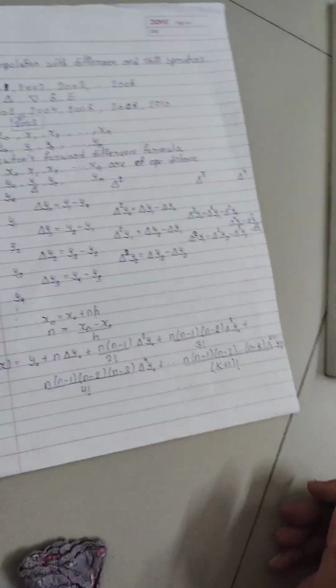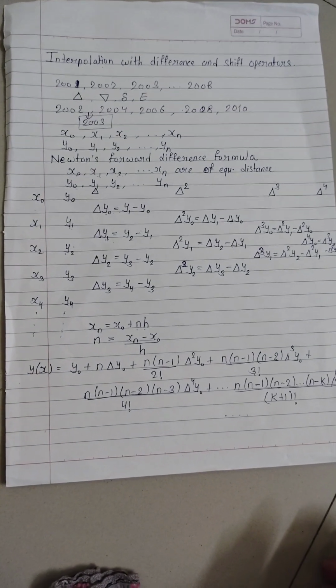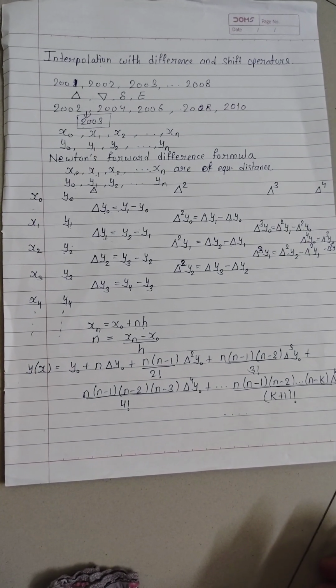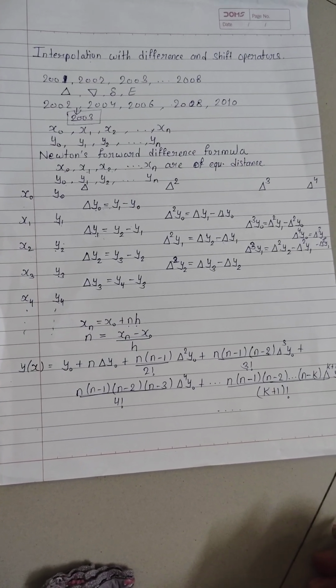So this is the formula to calculate the Newton interpolation, which is called the Newton forward difference interpolation. Thank you everyone.